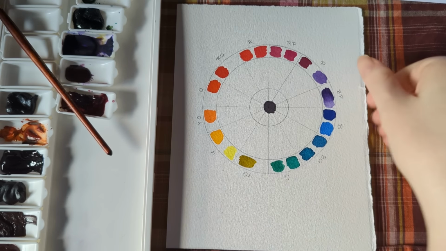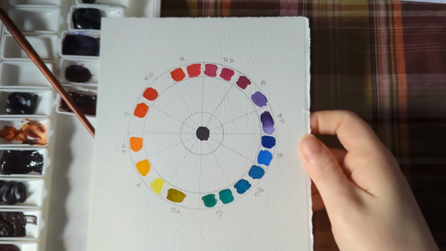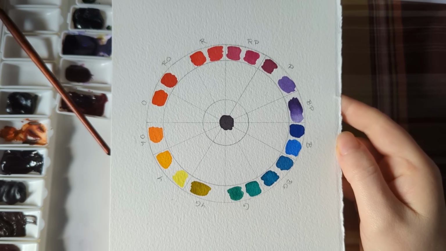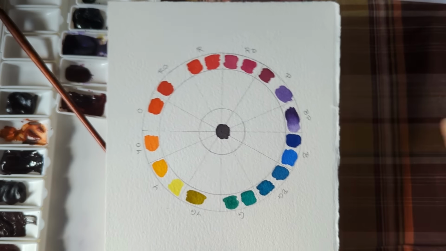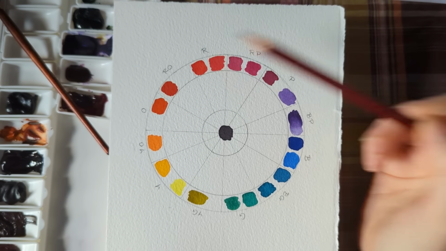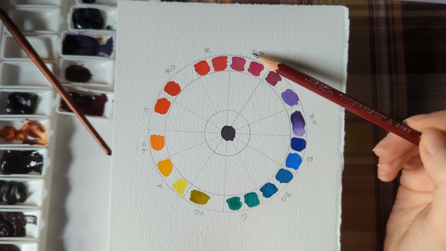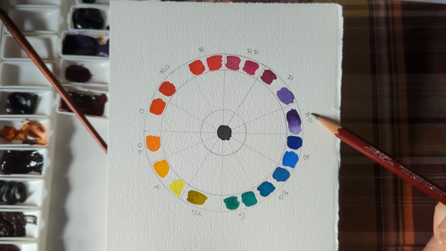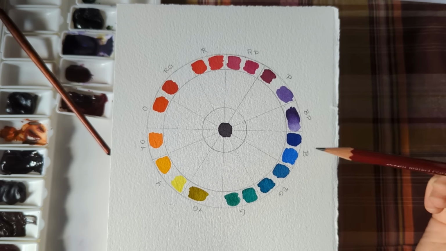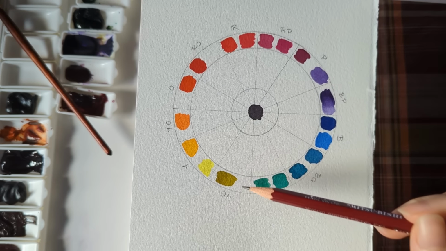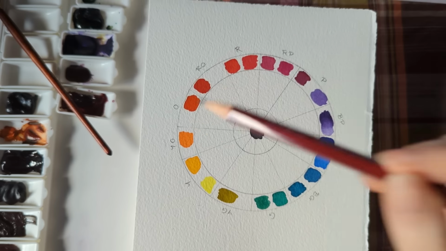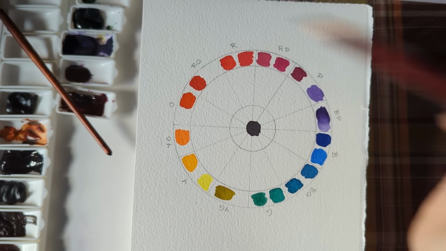So, right, let's get into the chart that I have here, and then we can get into some colour mixing. I'm actually going to do some live demo colour mixing for you. So this colour chart here has been arranged with red, and then we've got red purple or purple red, purple, blue purple or purple blue, blue, blue green, green, yellow, yellow orange, orange, red orange, and then back to red.